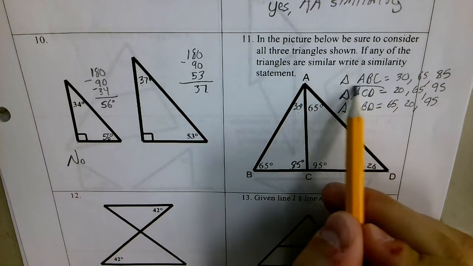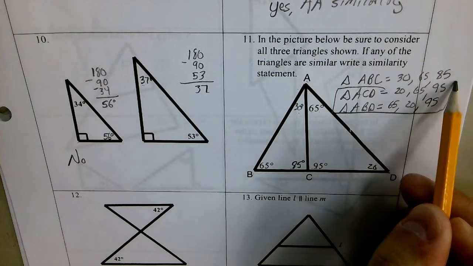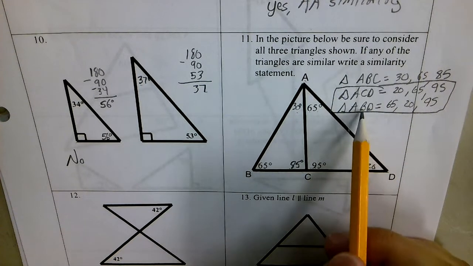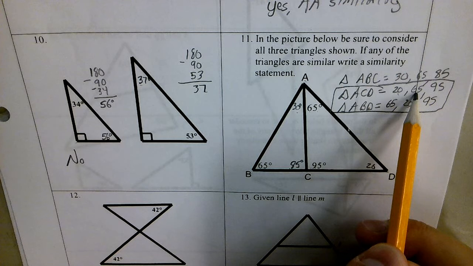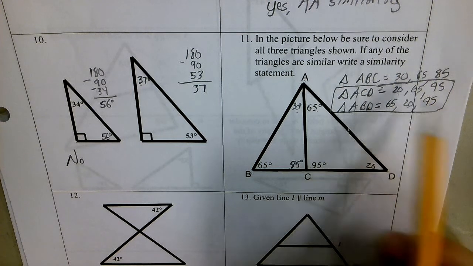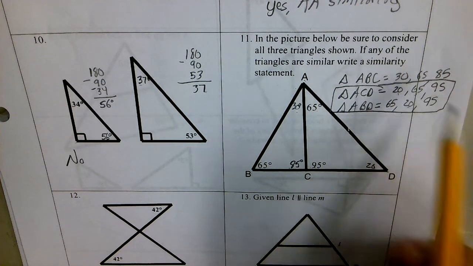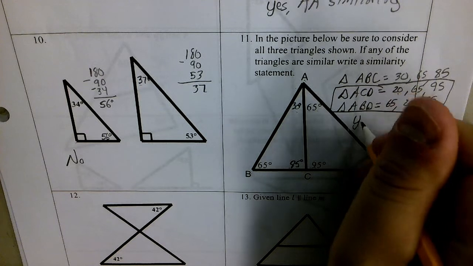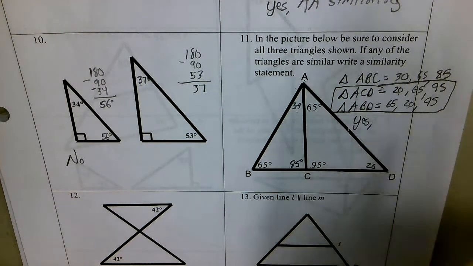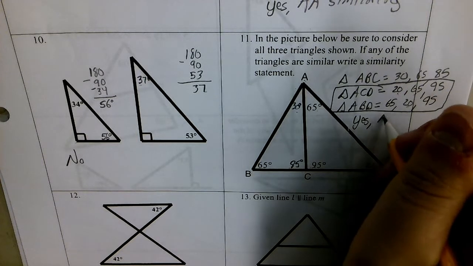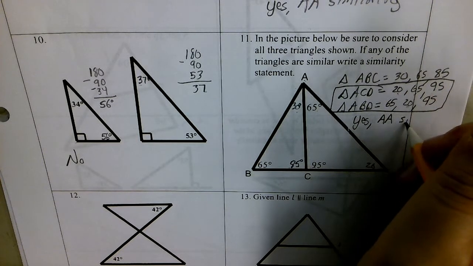I can see right here these two triangles, ACD and ABD, they both have a 20, they both have a 65. And since the two are the same, that third one also has to be the same. So yes, there are a couple of similar triangles. Those two are. So they have an angle similarity.